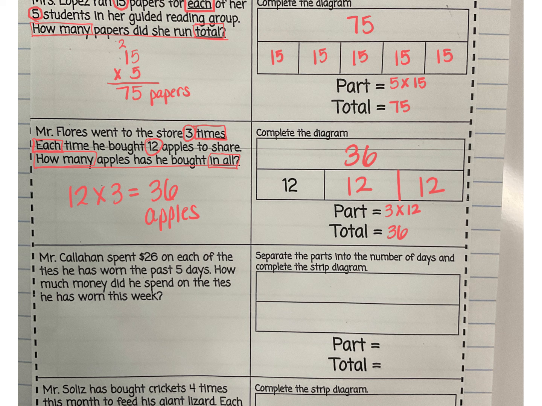Now, the bigger the numbers, are you going to seriously draw out this really long strip diagram that has like 25 parts and you're going to put the number 79 in each part? No, you're not. But when you see visuals like this, you have to know the difference between adding and multiplying, okay? Multiplying is equal groups. Adding would be unequal groups.